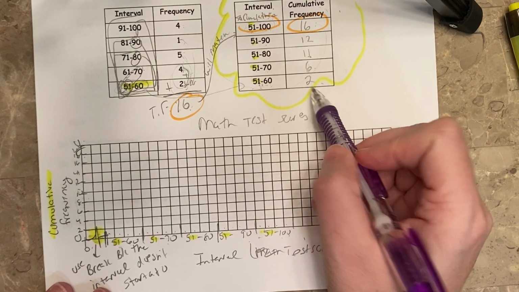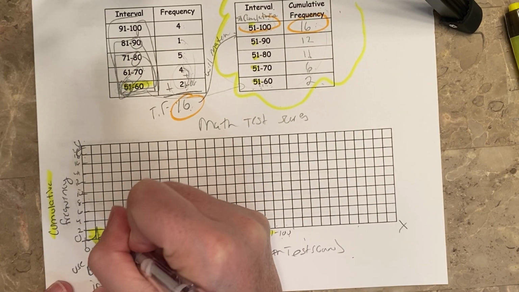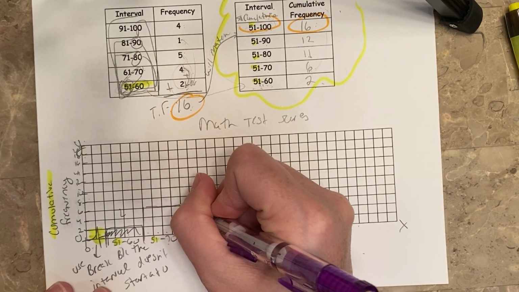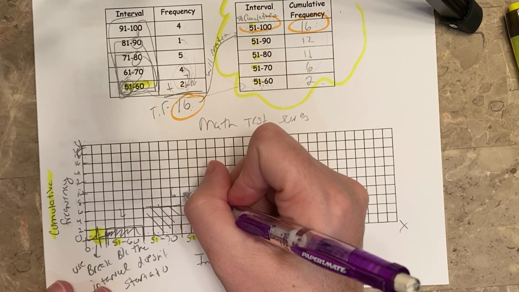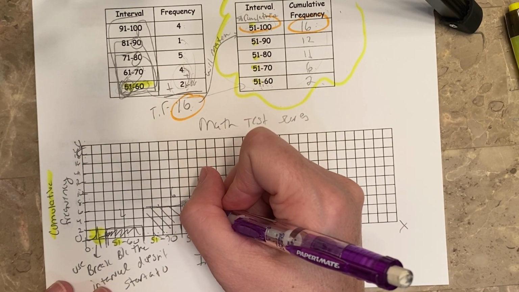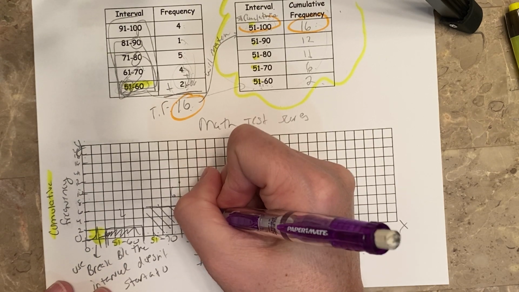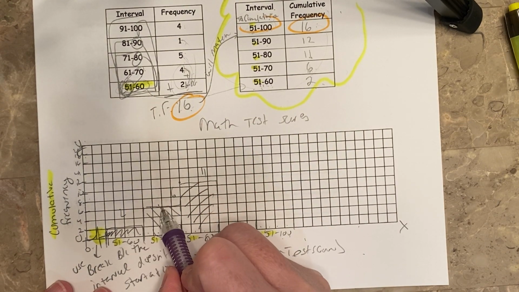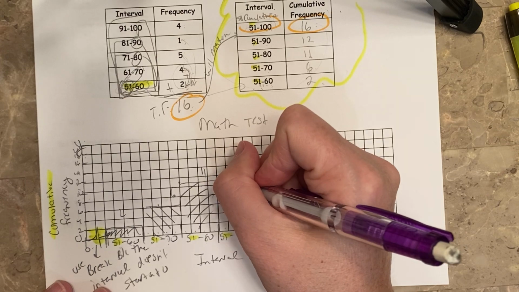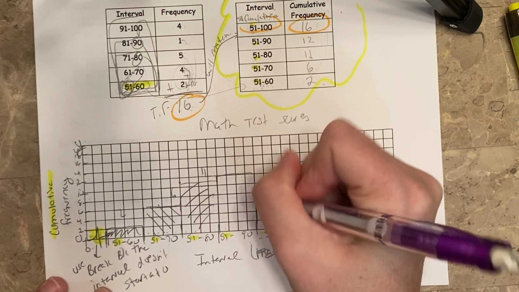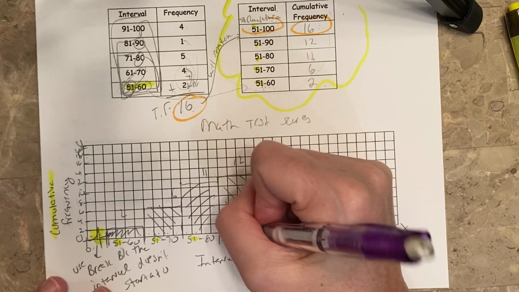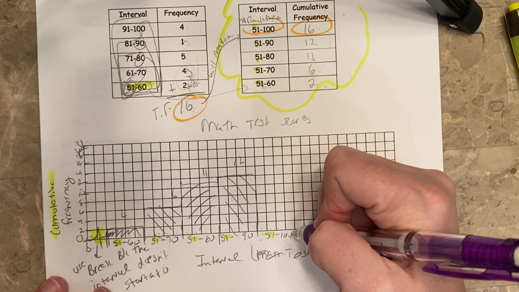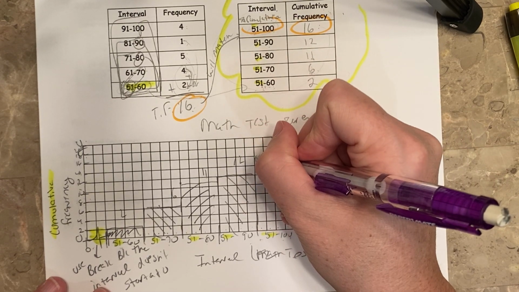All right, so 51 to 60 is 2. 51 to 70 is 6. 51 to 80 is 11. So 11. So we have 2, we have 6, we have 11. 51 to 90 is 12. Notice each bar is getting higher and higher. That should make sense because we kept adding on numbers. As you continue to add more numbers, obviously something's going to get higher and larger. So 51 to 100 is 16. 16 is right here.